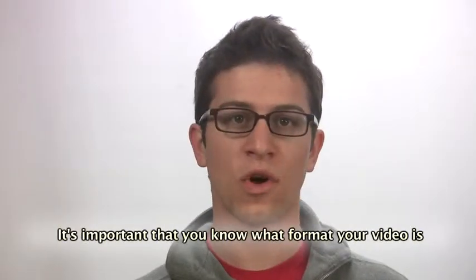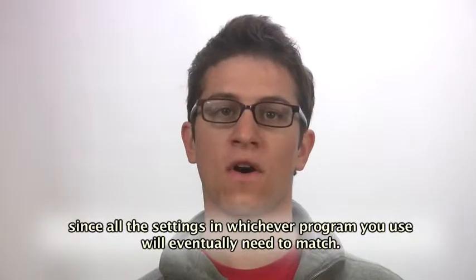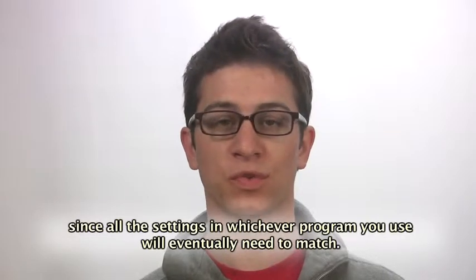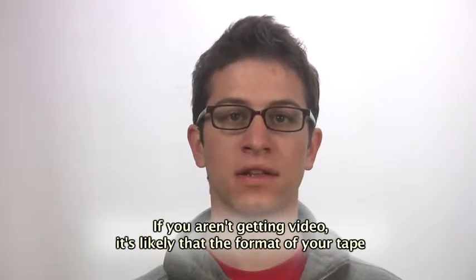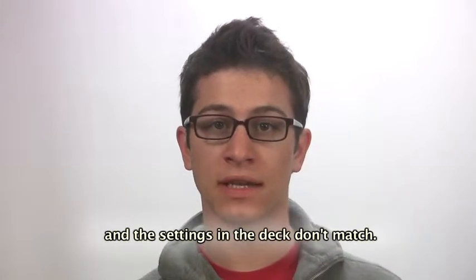It's important that you know what format your video is, since all the settings in whichever program you use will eventually need to match. If you aren't getting video, it's likely that the format of your tape and the settings in the deck don't match.